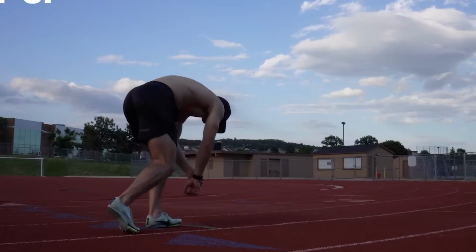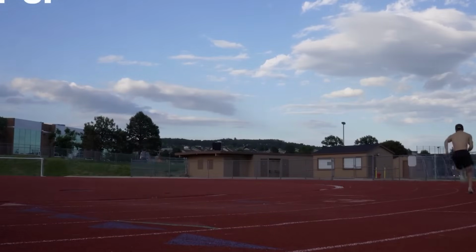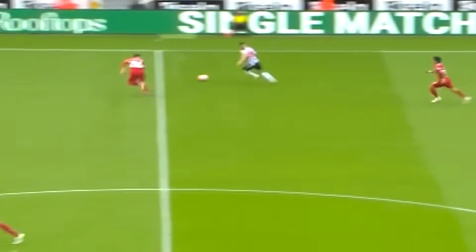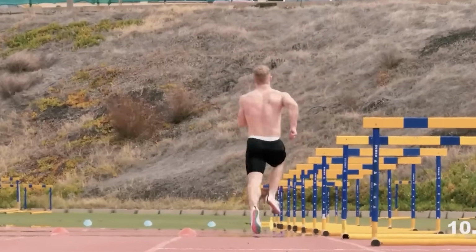We don't want to be doing too much long sprinting because we're going to be developing poor mechanics, slow twitch muscle fibers, and beating down the athlete's nervous system. And yes, this is one of the best or the number one way to develop endurance for soccer, football, basketball, and track and field 100 to 400 meter athletes.